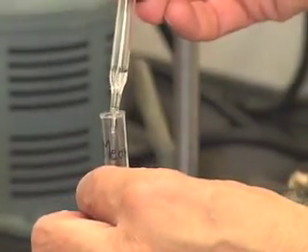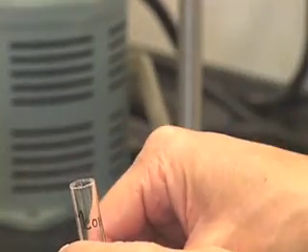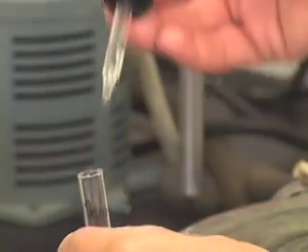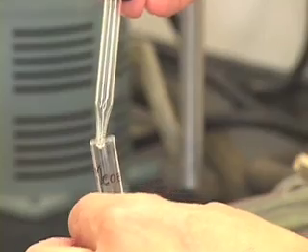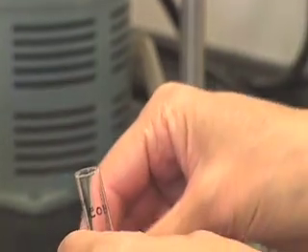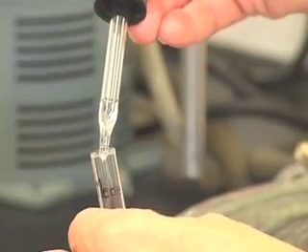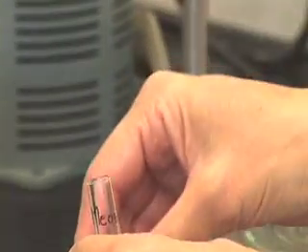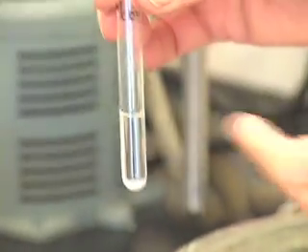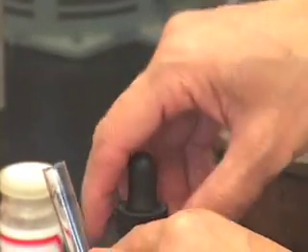Again, add about a milliliter of methanol. That is, as I indicated, about a third, it can be a few drops more or less.